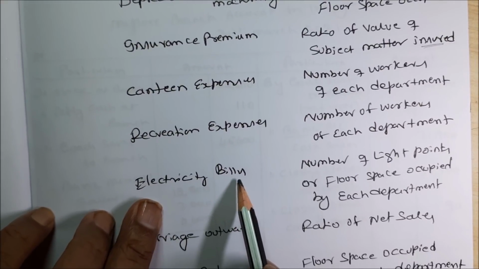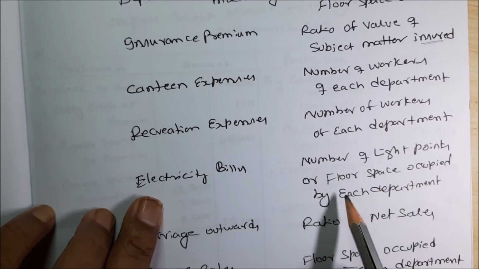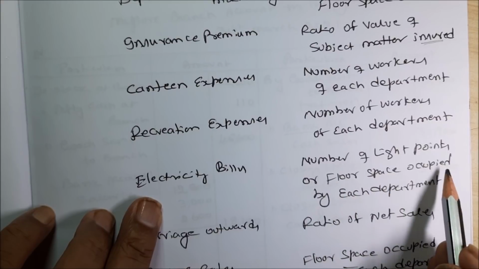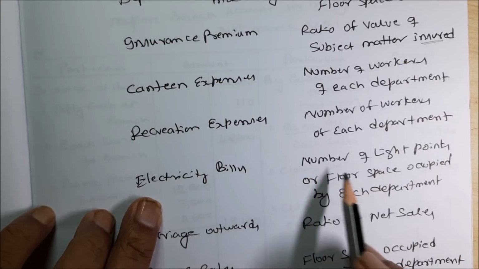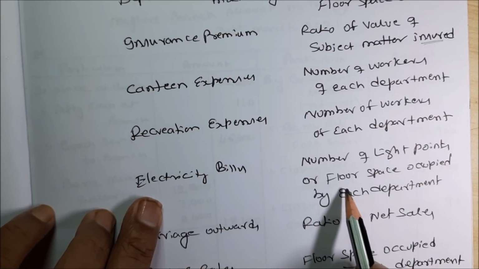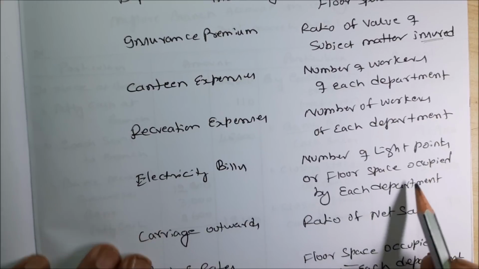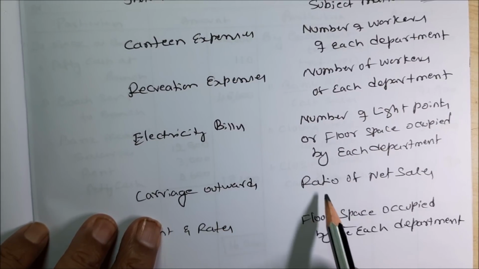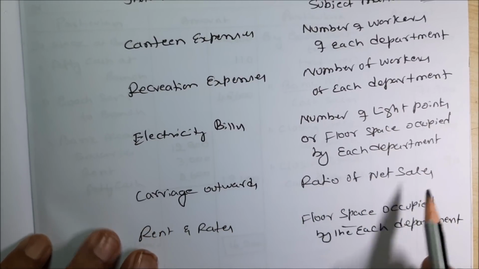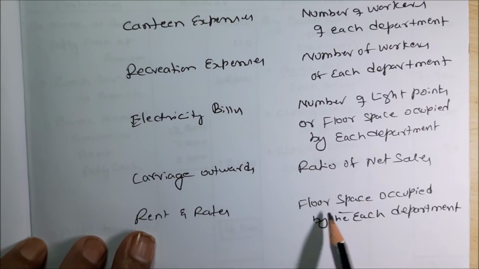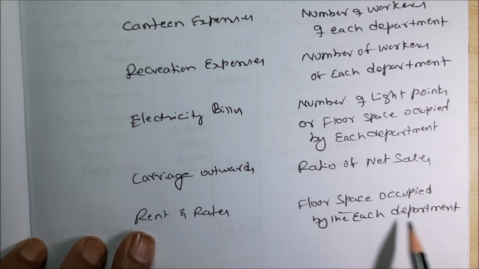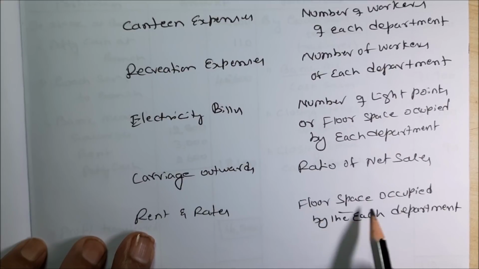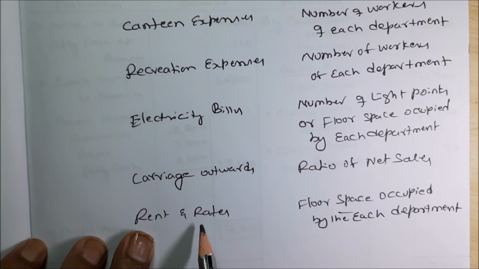Electricity bills, number of light points or floor space, whichever. Say, if floor space has not been given, then you can say number of light points. If number of light points has not been given, it is floor space of each department. Carriage outwards is always on sales, which is called ratio of net sales. Then rent and rates, same thing, floor space occupied by each department or the ratio whatever has been given. So always floor space is the base for rent and rates.